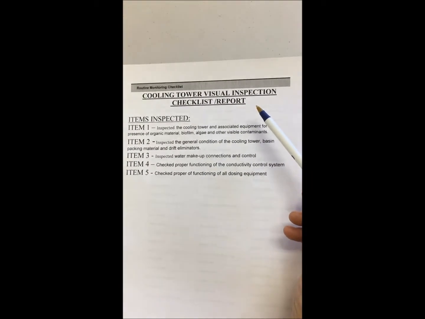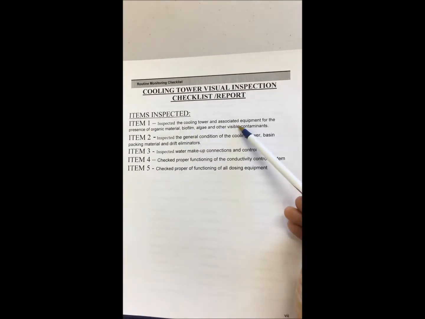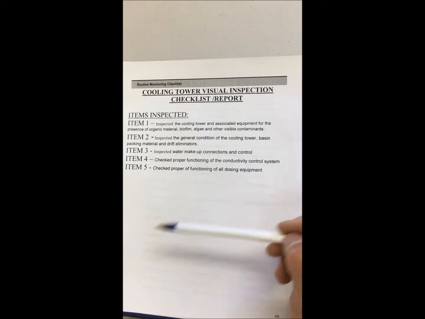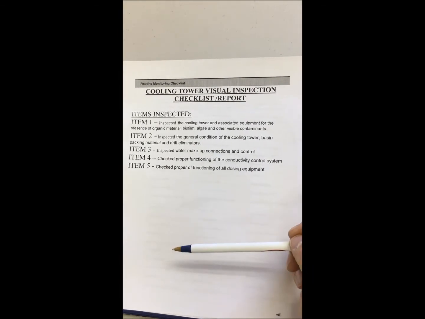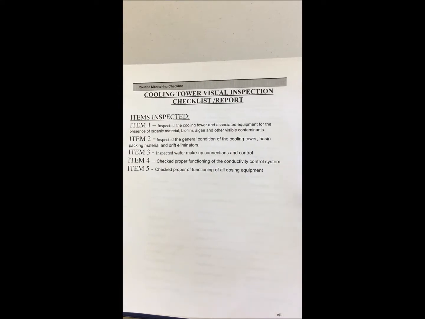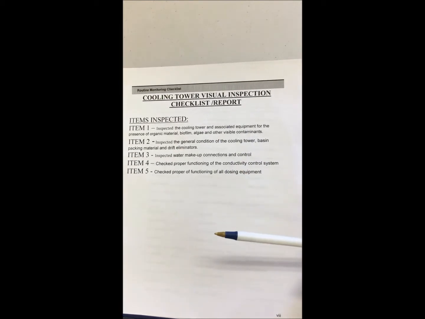You need to go up to the cooling tower itself once a week and record that everything's okay or it's not okay. Item 1 is that you inspected the tower for organic materials, biofilm, algae, if it's either contaminated or not. Item 2 is the general condition of the tower. How's the packing material, any drift eliminators? Item 3 is that the makeup to the tower is functioning well. You're getting that float valve working properly.